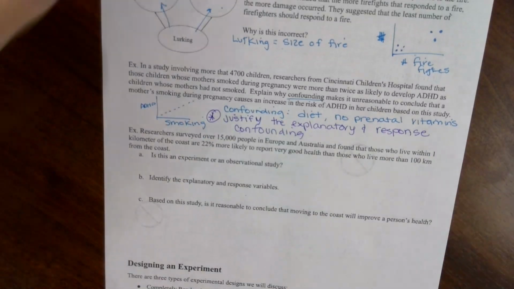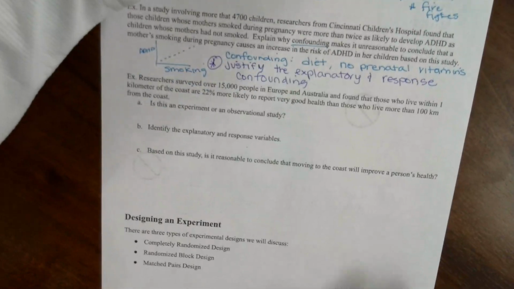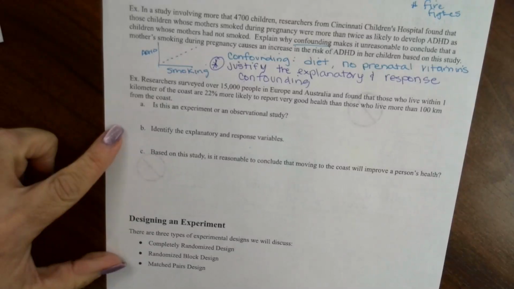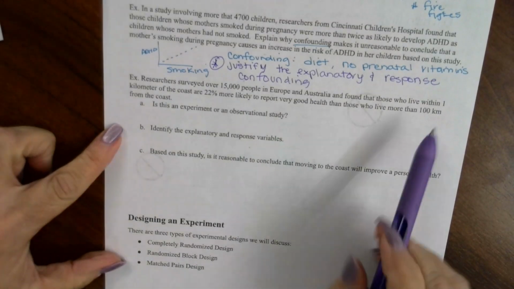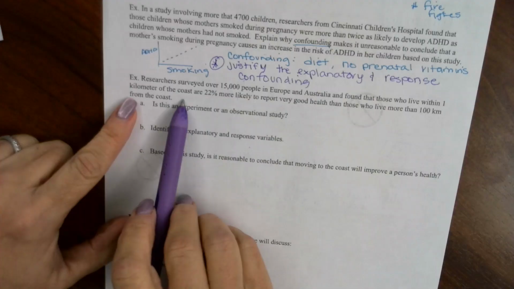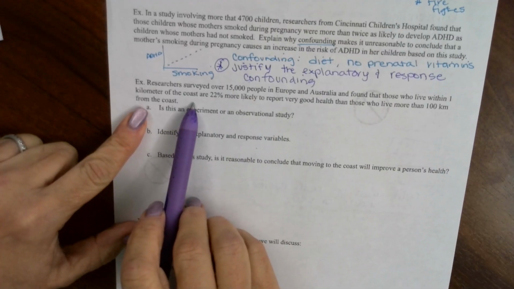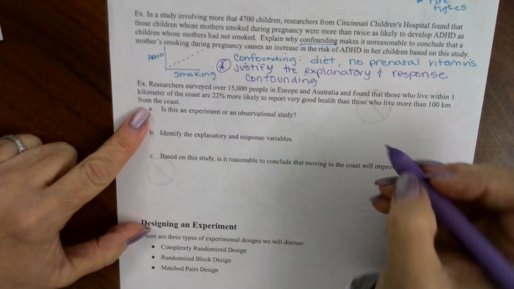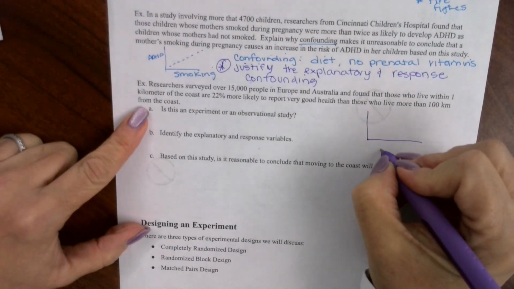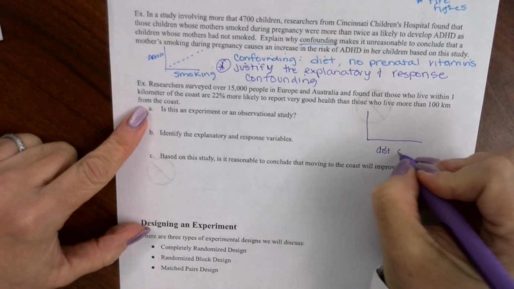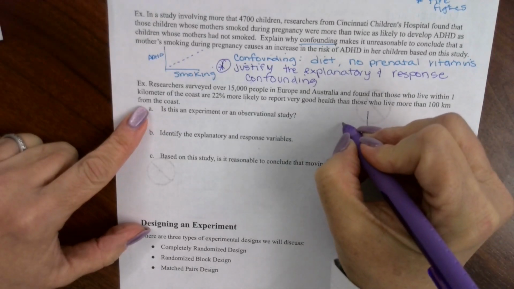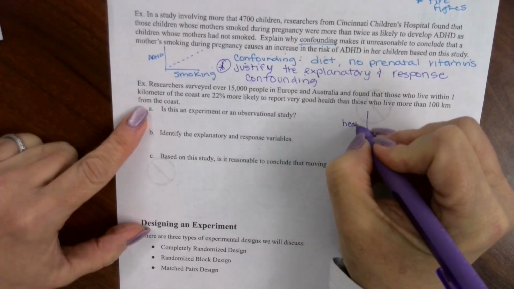Okay? All right, let's keep going. So researchers surveyed over 15,000 people in Europe and Australia and found that those who lived within 1 kilometer of the coast are 22% more likely to report very good health than those who live more than 1,000 kilometers from the coast. So here's what we have. We have the distance to the coast, and health is going to be on this axis.